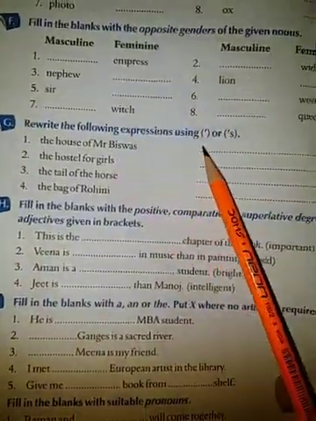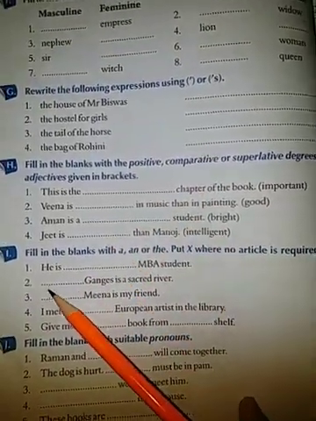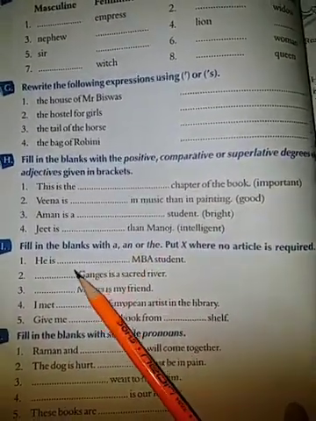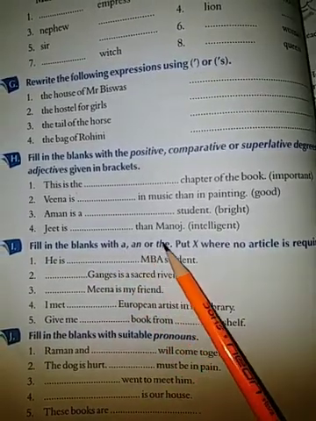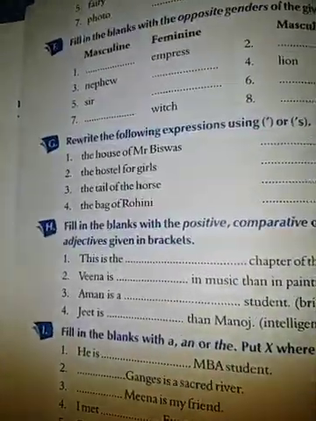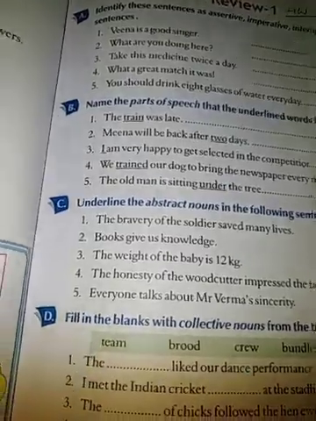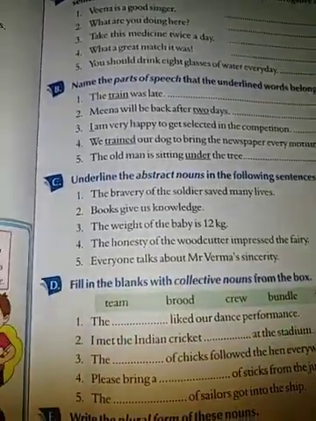Opposite gender, expression of apostrophe and apostrophe s, fill in the blank, comparative, superlative and positive degrees, fill in the blanks a and the, fill in the blanks using suitable pronoun. I hope you all can do this exercise by yourself. So complete all the exercises, and if you have any doubt you can ask me here.